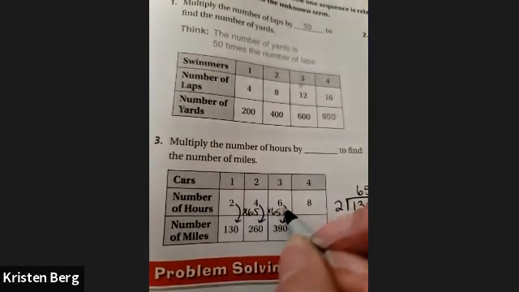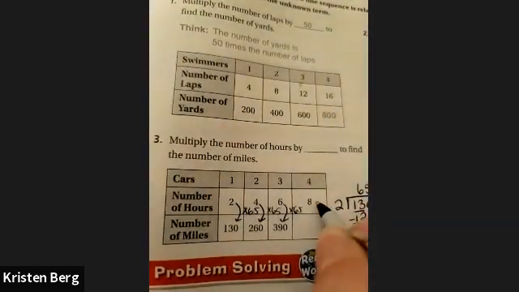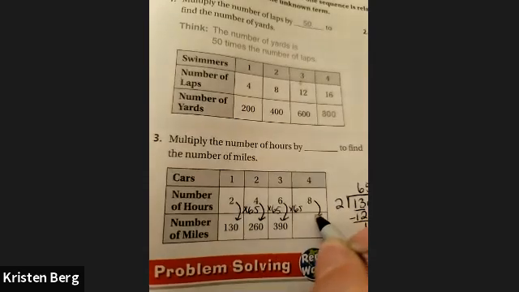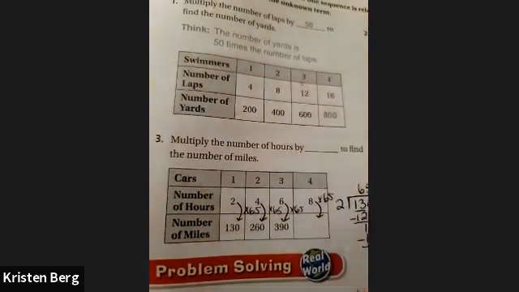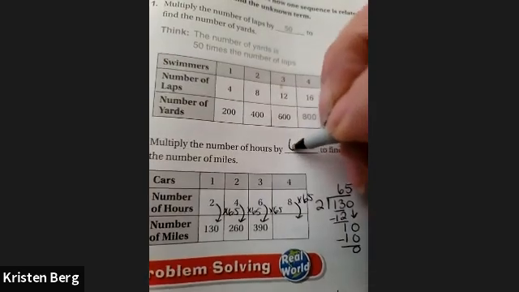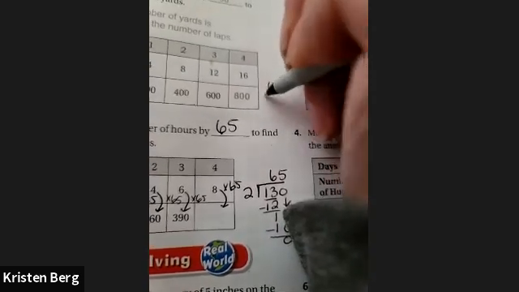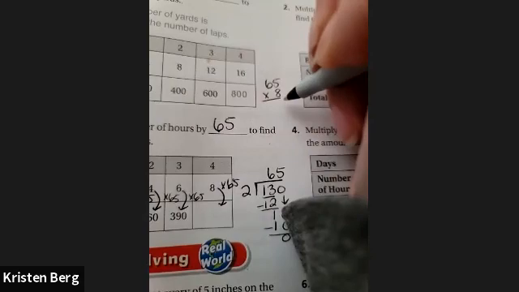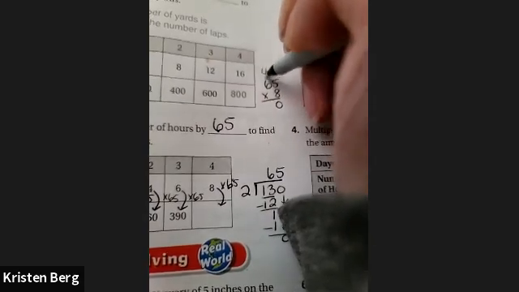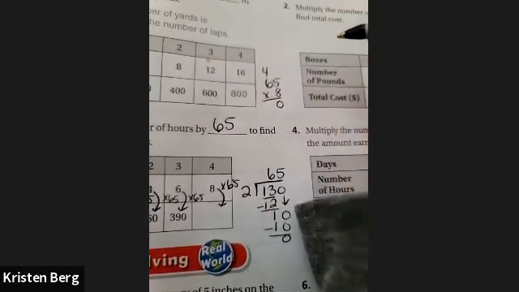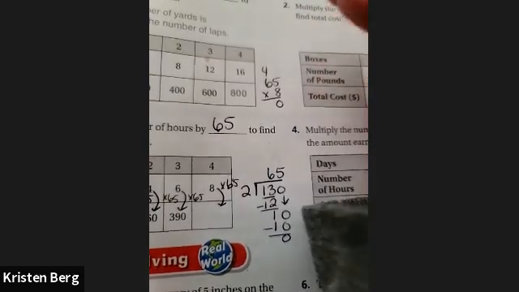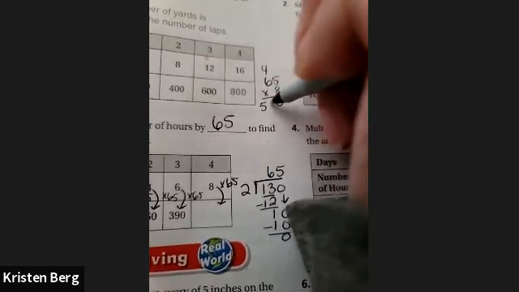So these should be timesing by 65 to figure out these. So in order to figure out this unknown, I need to times that by 65 as well. So what is missing is the multiplying by 65. So we got to figure out what 65 times 8 is. 8 times 5 is 40, carry your 4. 8 times 6 is 48, plus 4 more is 52. So the unknown number here is 520.